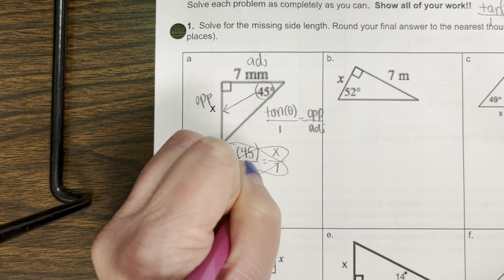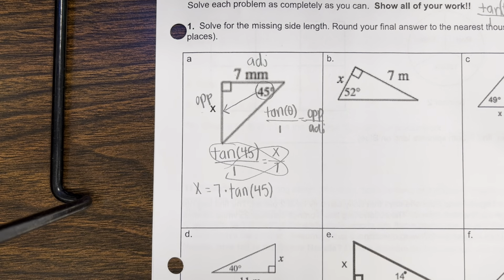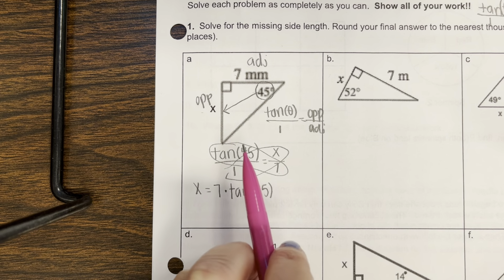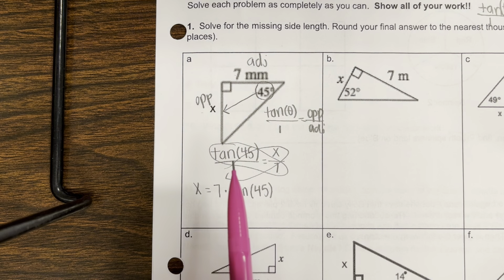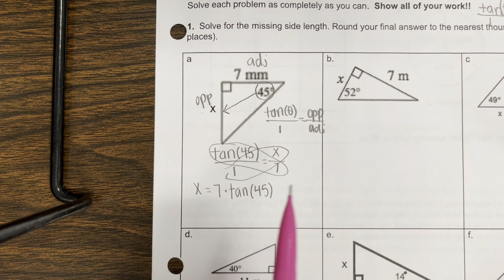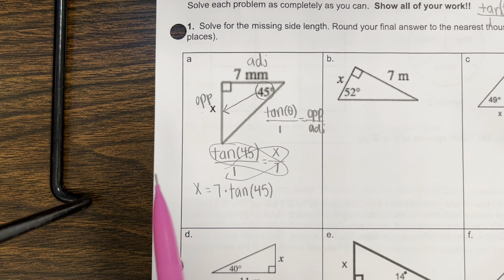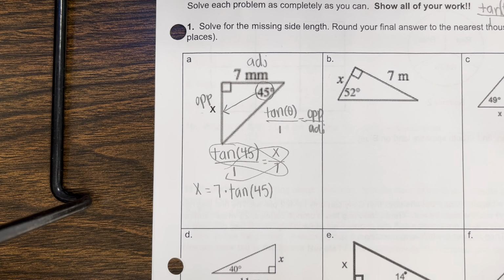Now, some of you may have in the past, or hopefully you're not doing it anymore, but you may still be doing it, put tangent of 45 in your calculator and then multiply it by 7. You want to be careful about that, because if you put this in the calculator and you round, and then you multiply it by 7 and you round again, you're rounding further and further away from the real answer. So the goal is to round the least amount of times that we can, which means we would just want to put all of this in the calculator at the end.